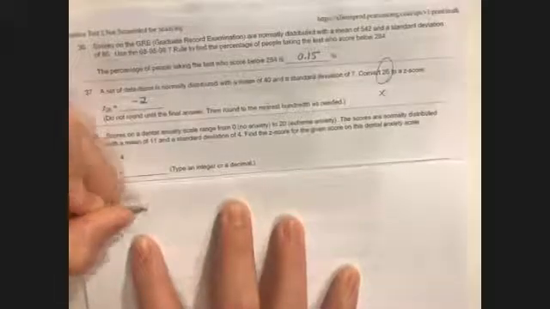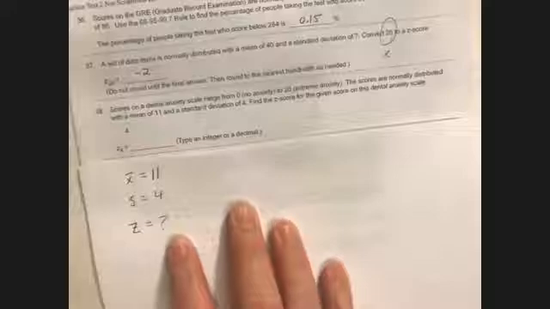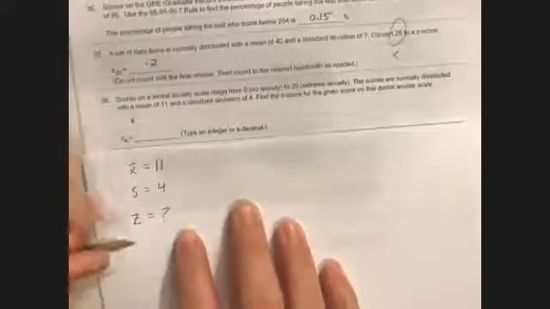Let's see, scores on a dental exam. A dental anxiety scale range from 0 to 20. The scores are normally distributed with a mean of 11, well, that's some important information, and a standard deviation of 4. Find the z-score for the given score. So that given score is our x. Okay, so again, we're just looking for the z-score. So z equals x minus x bar over s.